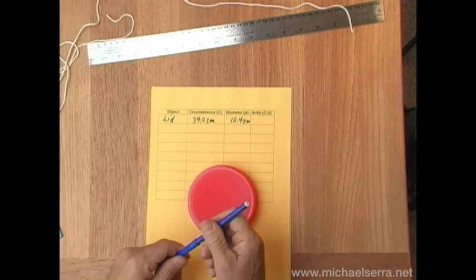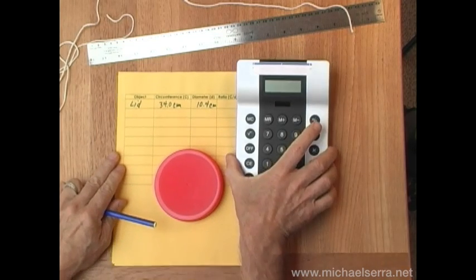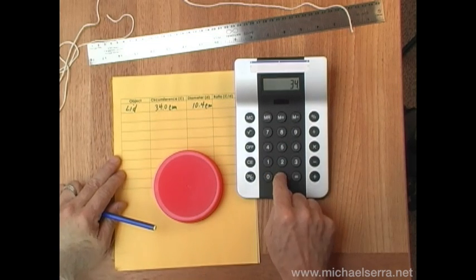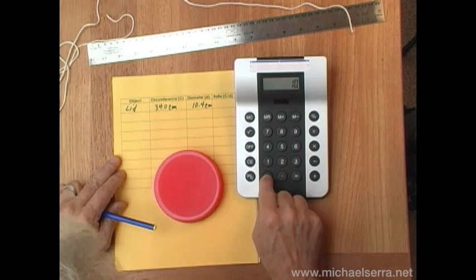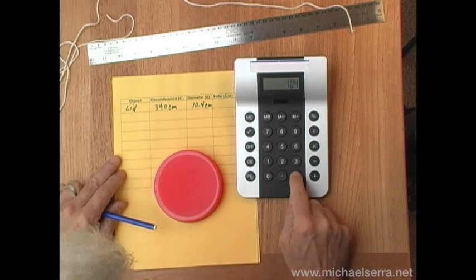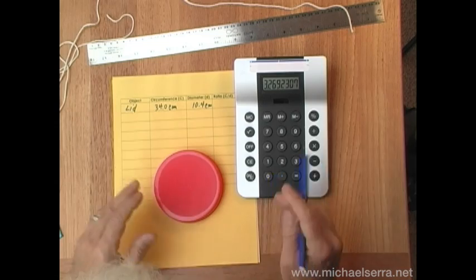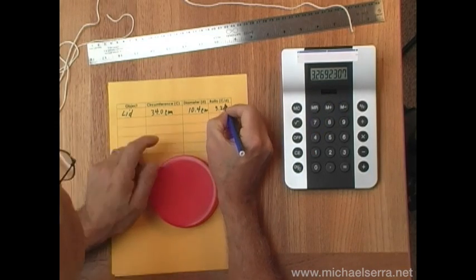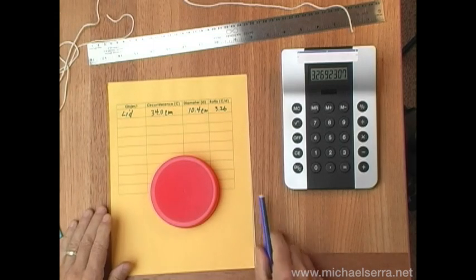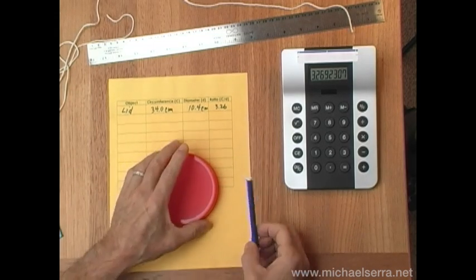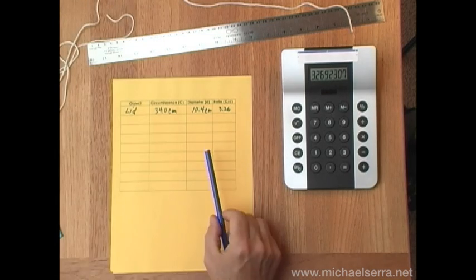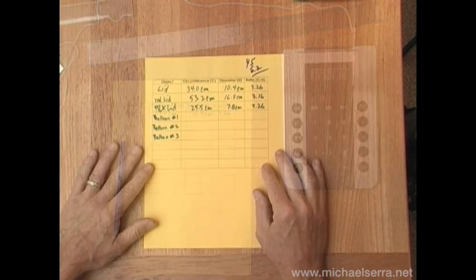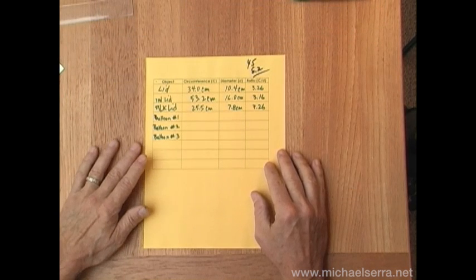And then we're going to calculate its ratio. 34.0 divided by 10.4 to get 3.26. 3.26 as the ratio. Now we're going to continue with this with other round objects and calculate the circumference for those. So we're going to begin with a second approach to this investigation.